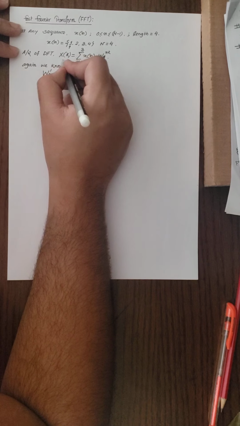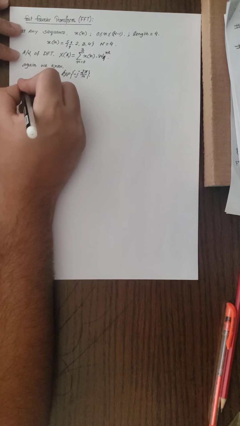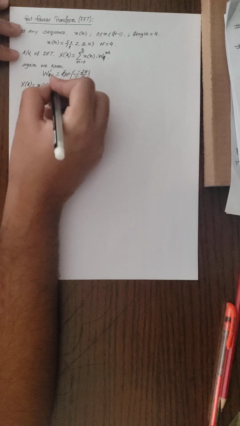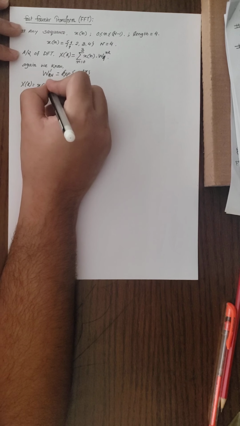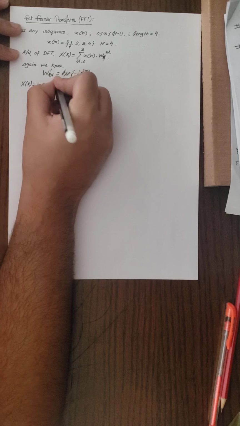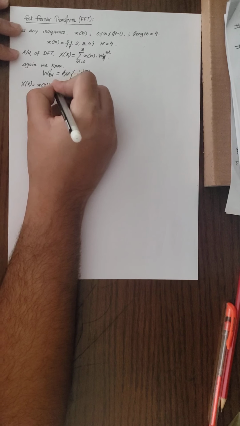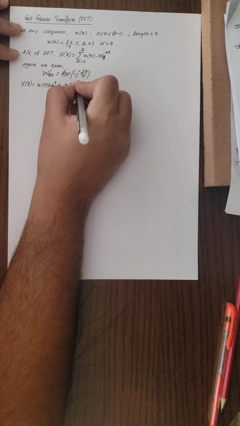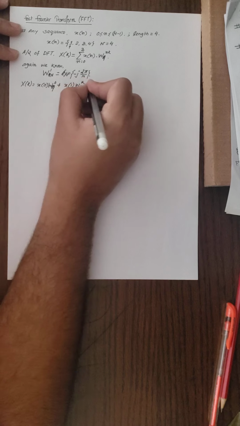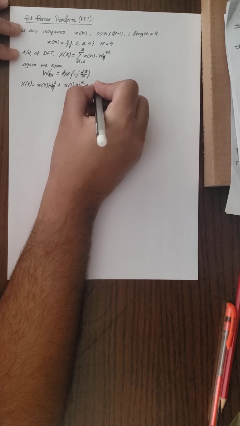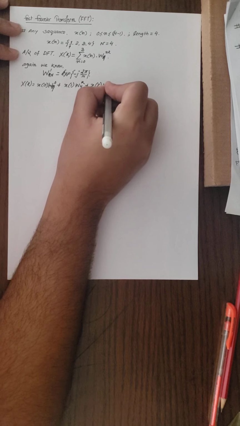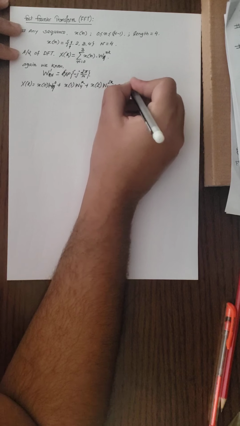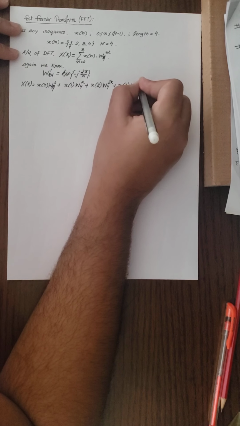Now what we are going to do is expand this summation and we get X of k to be equal to x of 0 times WN to the power 0, rather W4 to the power 0, plus x of 1 W4 to the power of k, x of 2 W4 to the power of twice k, and x of 3 W4 to the power of thrice k.